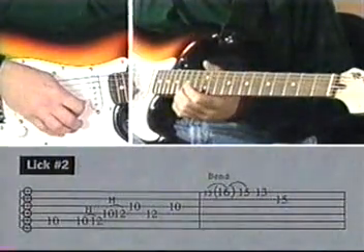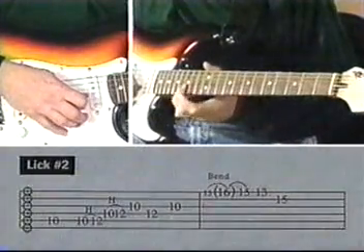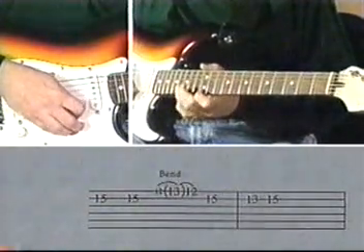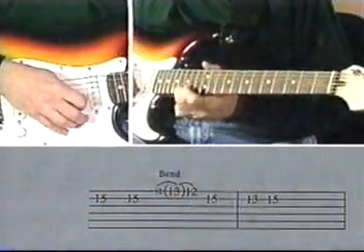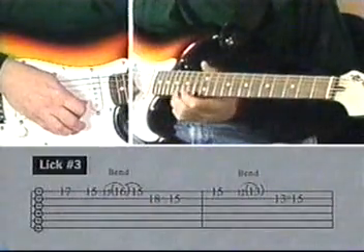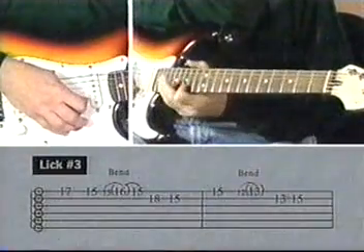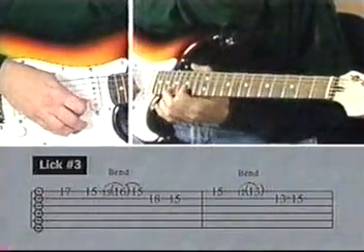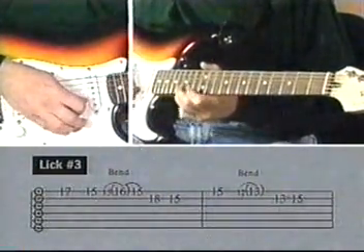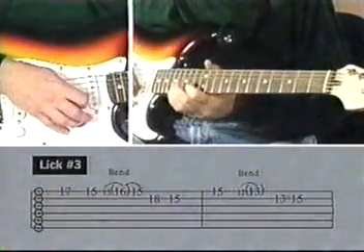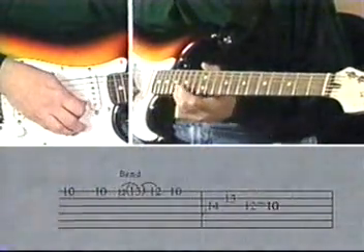And go up to the 15th. Now, for lick 3, start on the 17th. Then go to the 15th. And then we end it on the 10th.